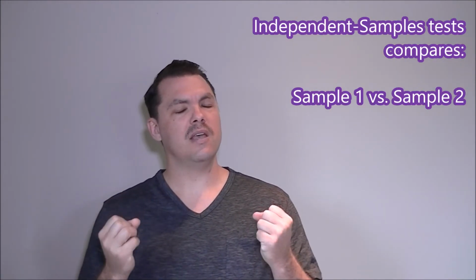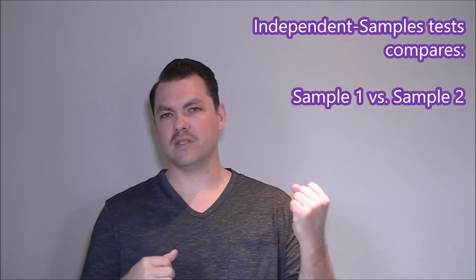The independent samples test, also known as the two-sample test, also compares two groups on a dependent variable. The difference between an independent samples test and a one sample test is that the independent samples test compares the mean and standard deviation of two different samples, as opposed to a sample versus a population, like in the one sample test.